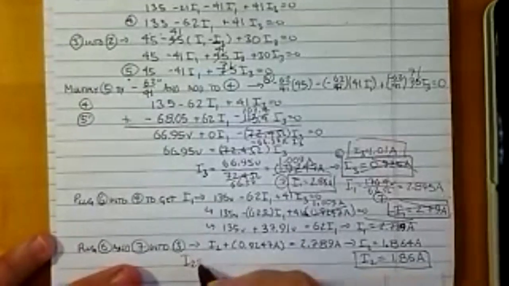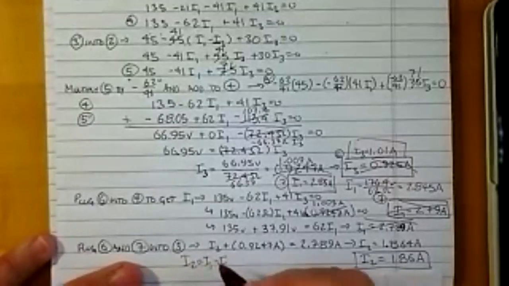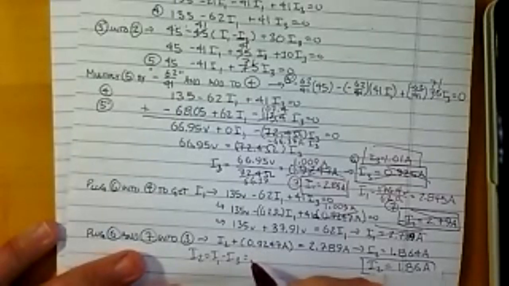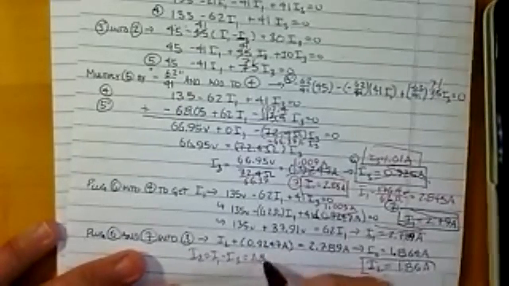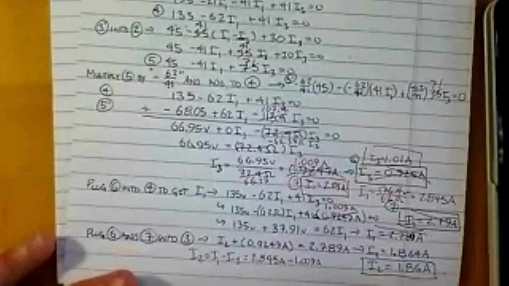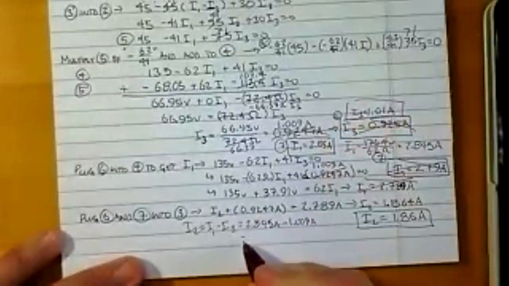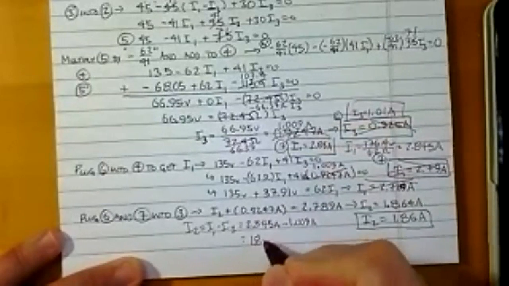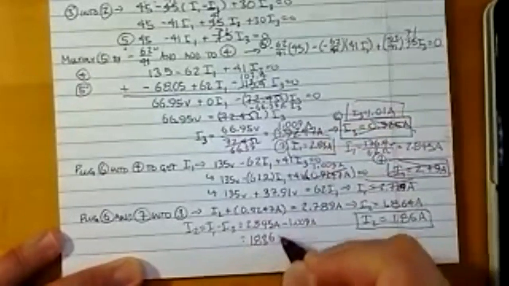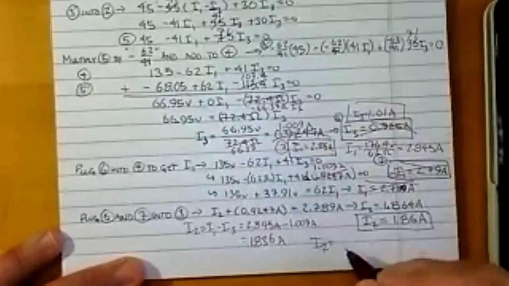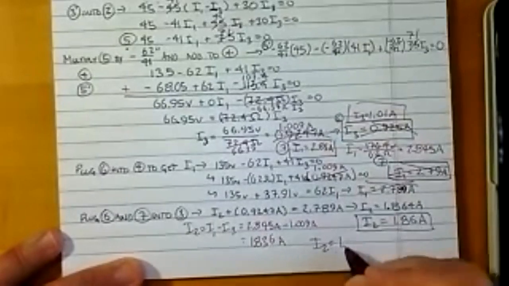So I2 is just equal to I1 minus I3, just gives me 2.845 minus 1.009 amps, which is in fact 1.836 amps, which I'm going to say I3, or excuse me, I2 is equal to 1.84.